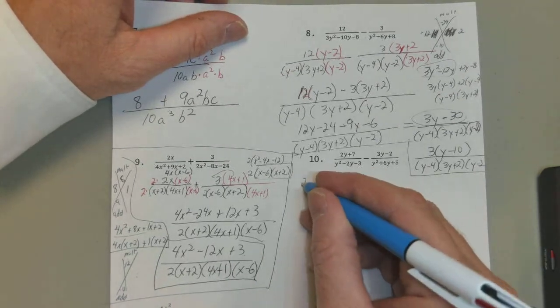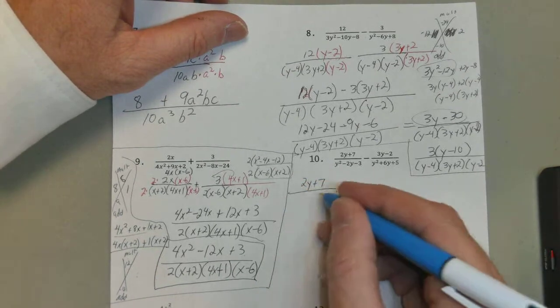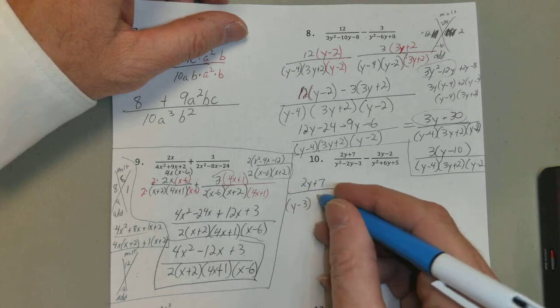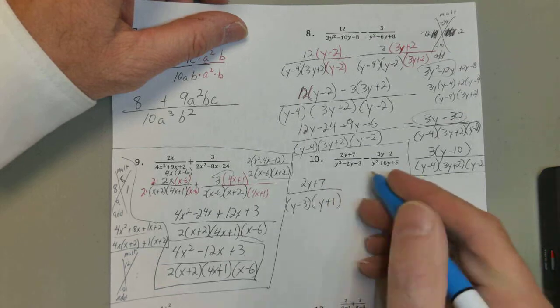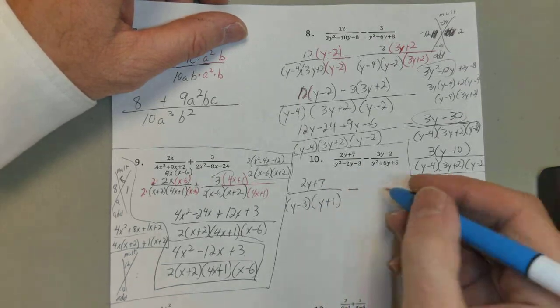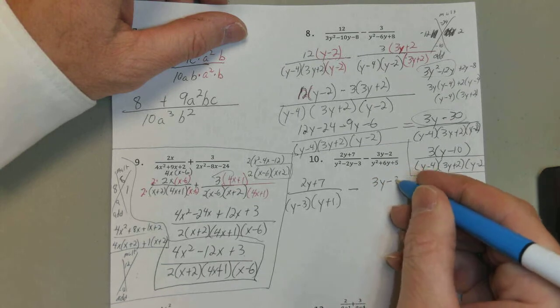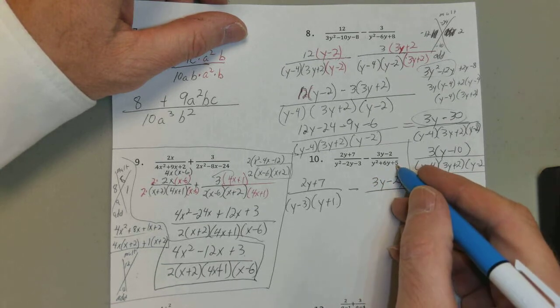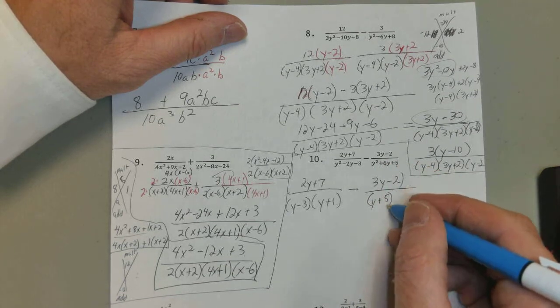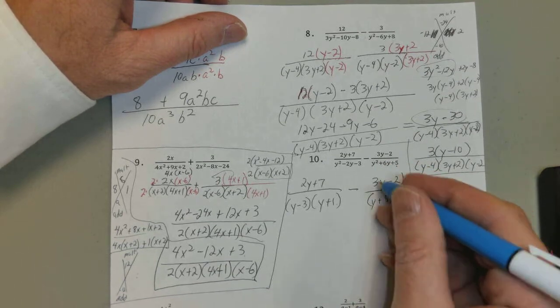I've got 2y plus 7 over y minus 3, minus y plus 1 multiplies to negative 3, adds to negative 2, 3y minus 2 over, multiplies to 5, adds, that's y plus 5 times y plus 1.